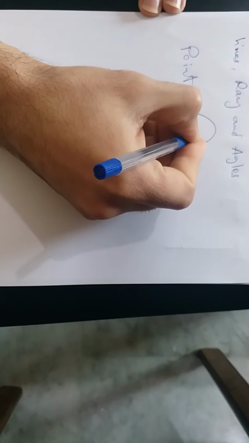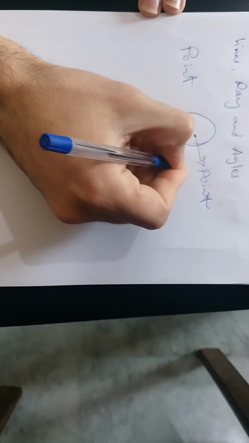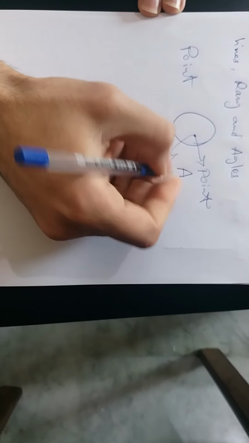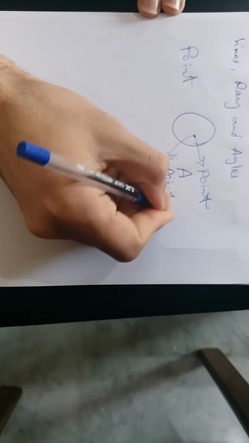What's the meaning of point? If I drop this pen like this, I'm going to see this little dot. That we call a point. If I name it A, this point is going to be point A.